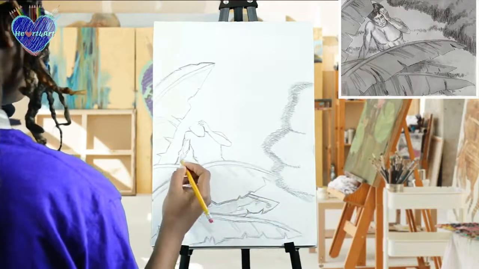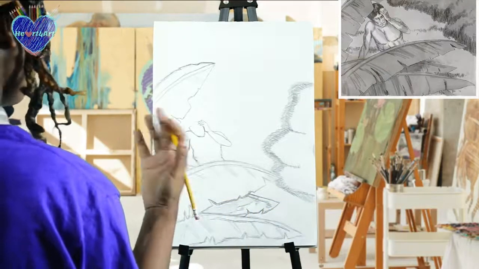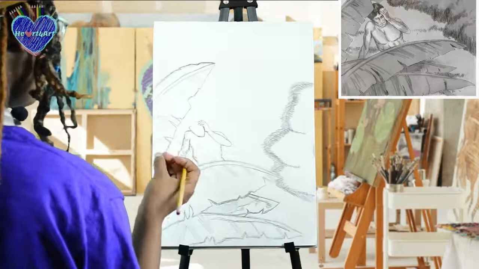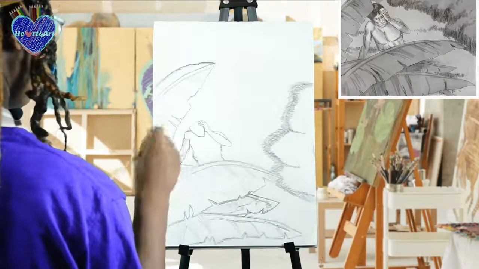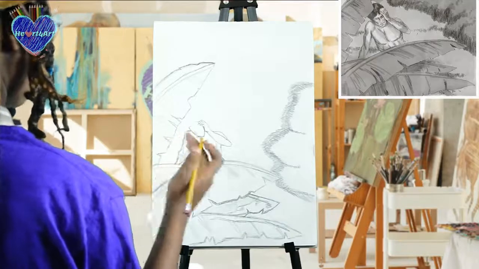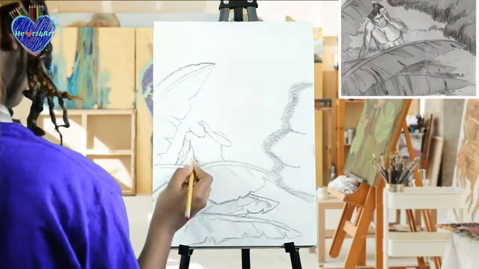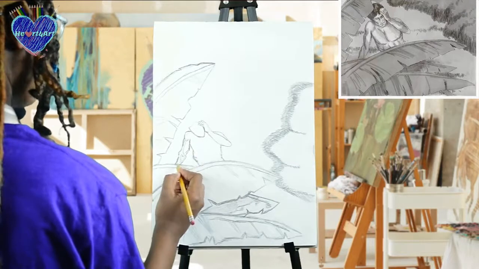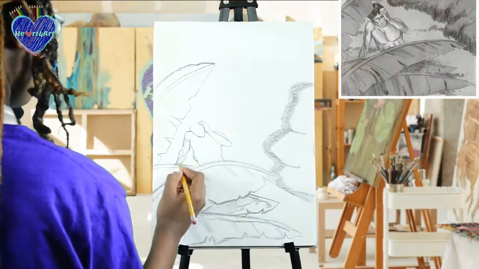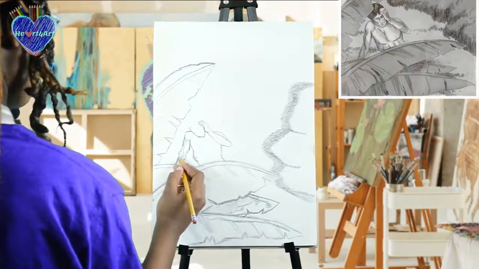And I would suggest you use a Q-tip, something like that, to shade it. Try not to use your finger, just because the oil from your finger gets on the drawing and it can actually mess up your drawing. So I would suggest not using your finger to shade it. But I'm just going to use the pencil for now. We could always go back.